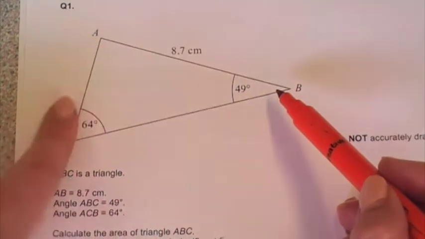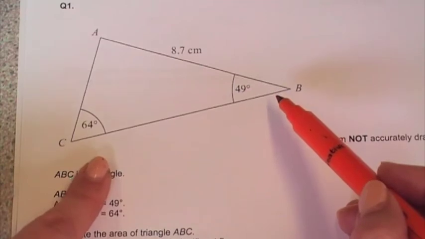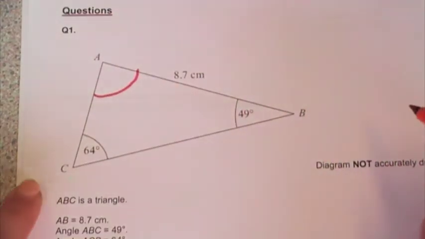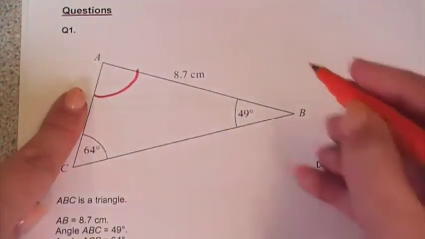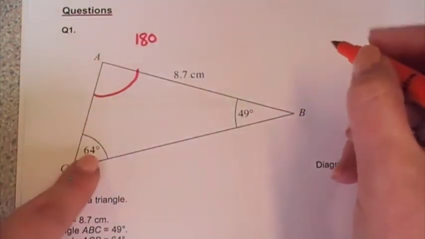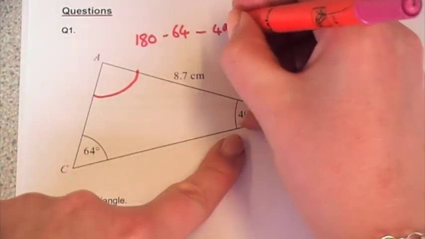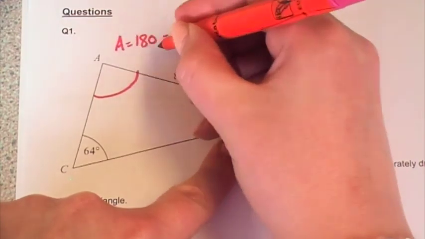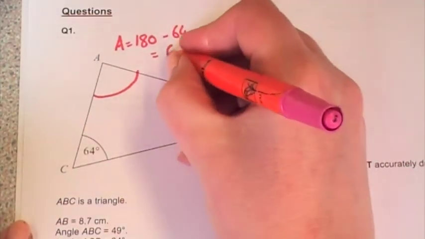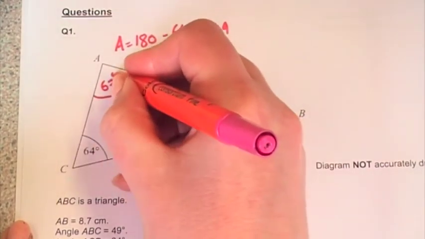Instead, because I know this is a triangle and they add up to 180, I'm going to go with something that I'm pretty comfortable with, and I'm going to find what this angle is. So this angle here is always worth doing. Now, triangles always have 180 degrees in them. I need to subtract that 64. Then I need to subtract that 49. And that leaves me, so we're dealing with angle A here, that leaves me with angle A being equal to 67 degrees. So I'm going to add that in there, that's 67 degrees.